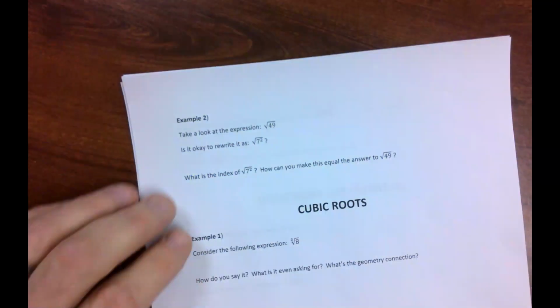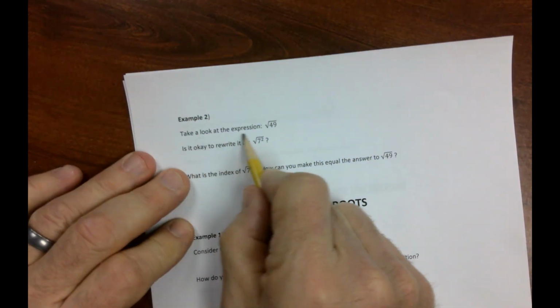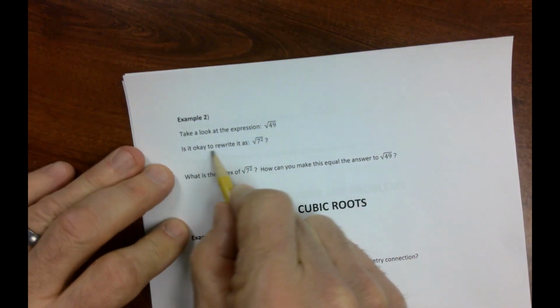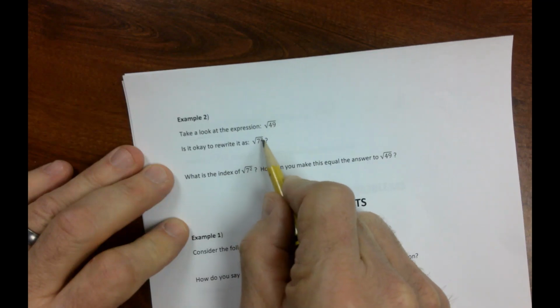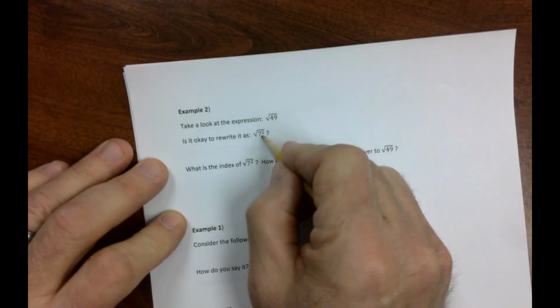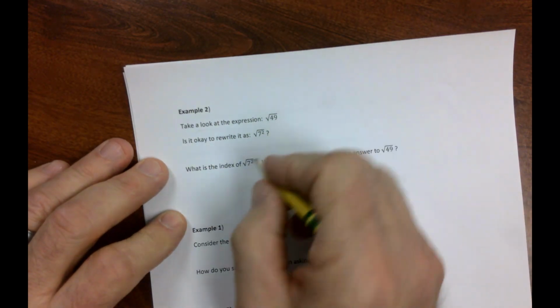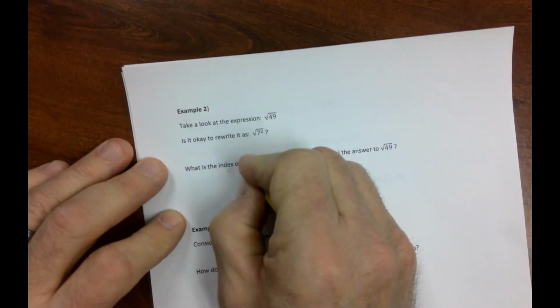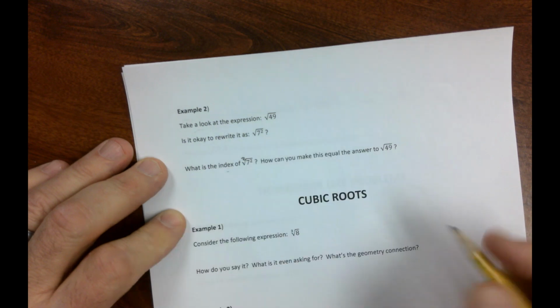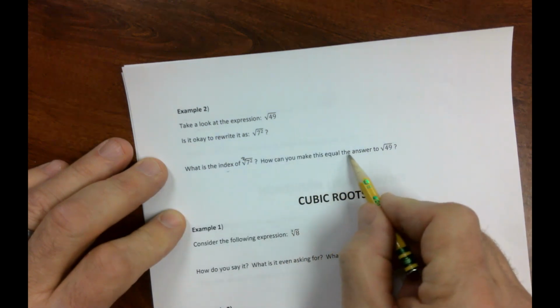So that's a warm-up. So it says, take a look at the expression. Is it okay to write it as the square root of 7 squared? And the answer is yes, because 7 squared is 49. Now remember, it says, what is the index of this? Well, there's a hidden little 2 in there. And it says, how can you make this equal to the answer 49?